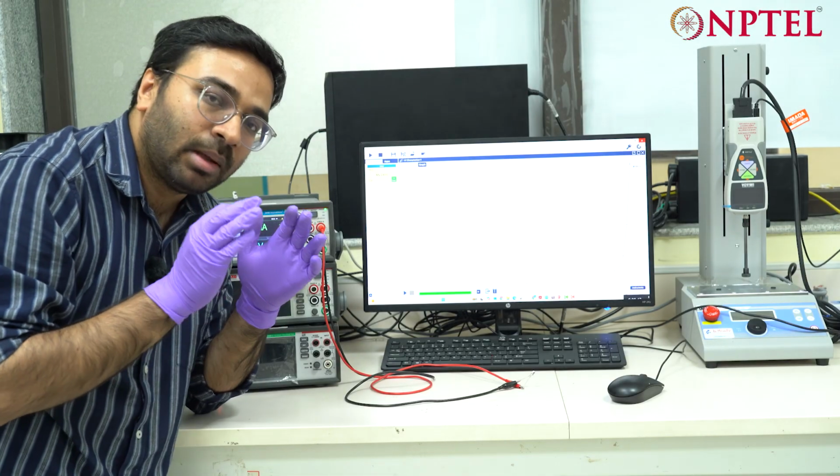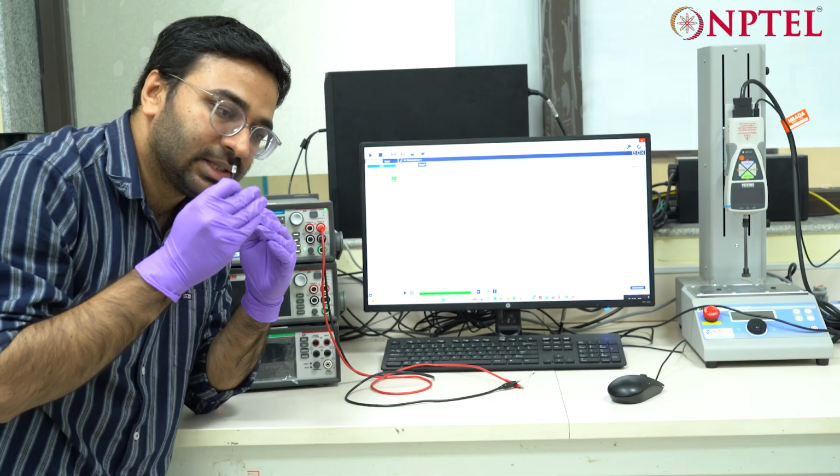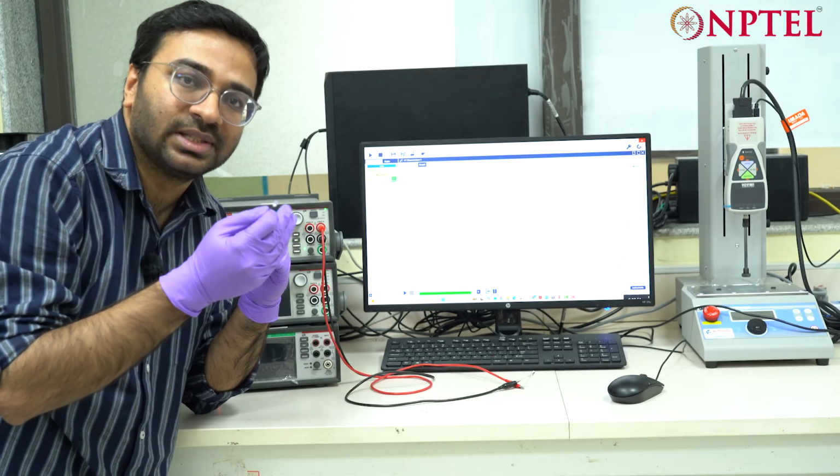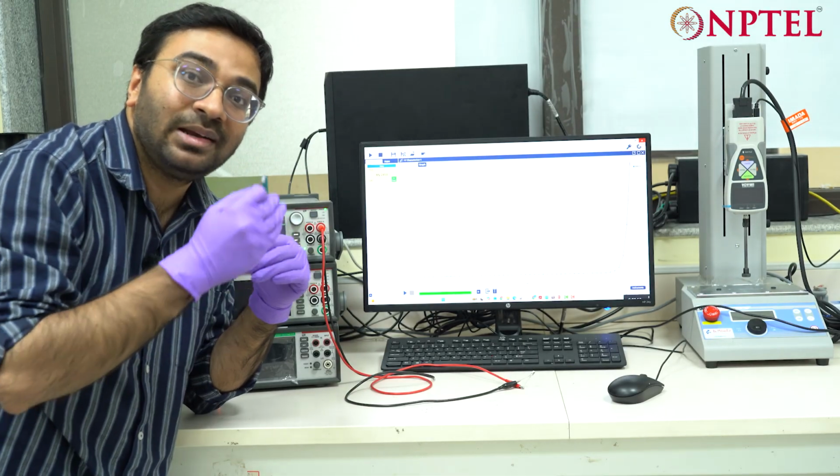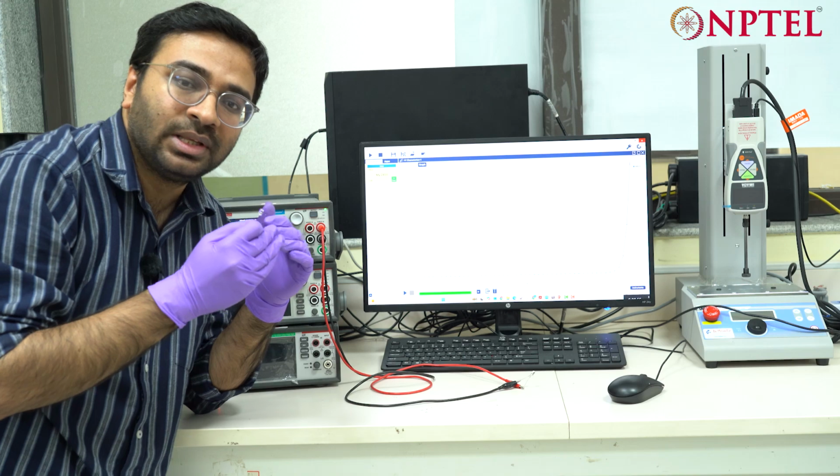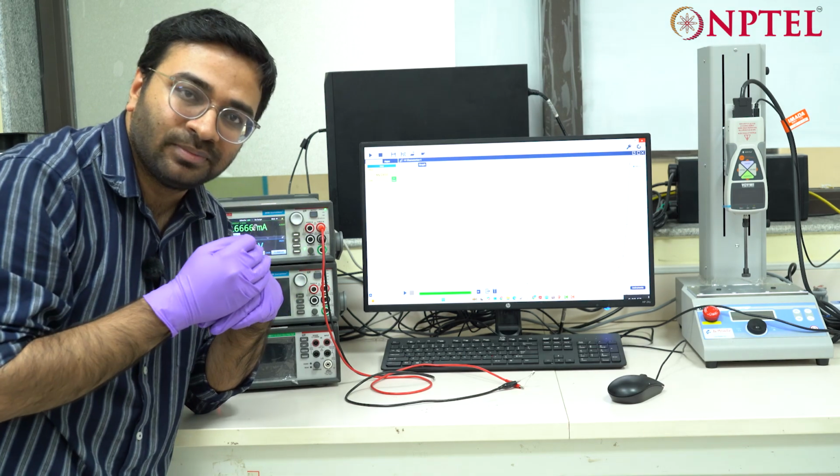And one more thing you have probably observed: as the current increases, the intensity of the LED also increases. So beyond a certain current or voltage, you will get the highest intensity. So we have just seen the characterization of a light emitting diode.